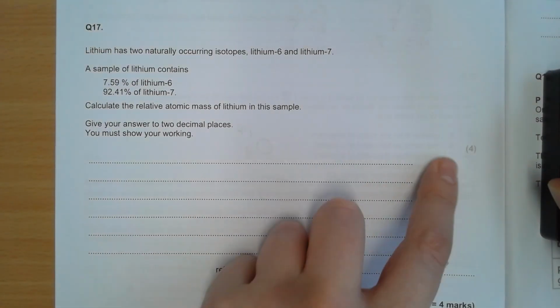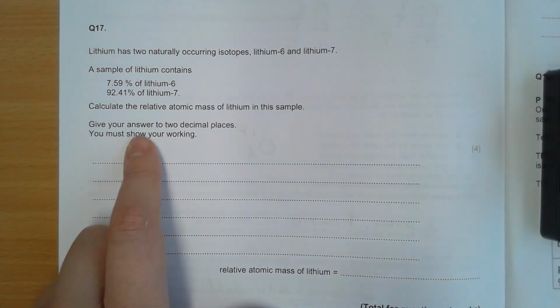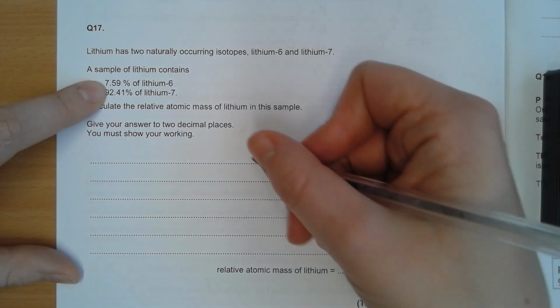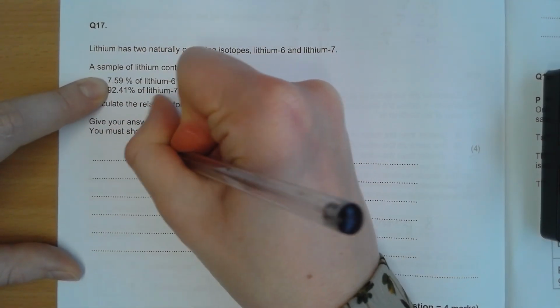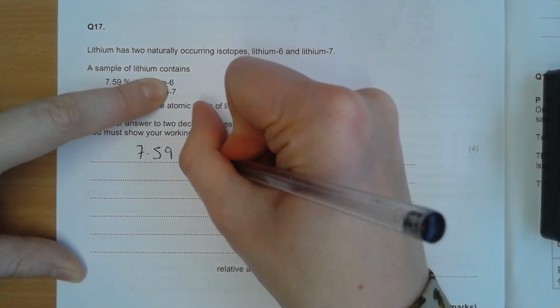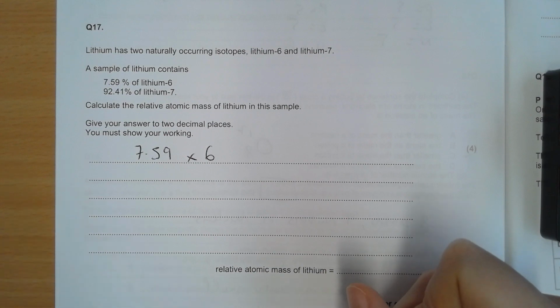This next question here is a gift, alright? It's one of the easiest calculation questions. You're asked to calculate the relative atomic mass of lithium. All you do is they'll give you a percentage and they'll give you a mass. So this is lithium 6, the mass of lithium is 6. It is not minus 6, that's just a dash. Okay, mass can never be negative.